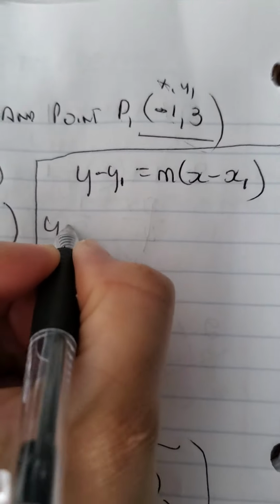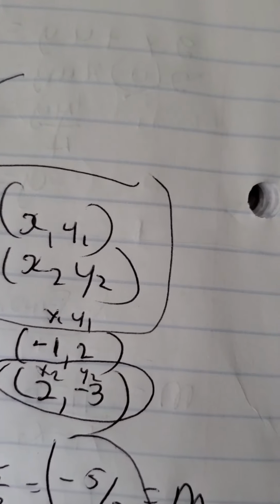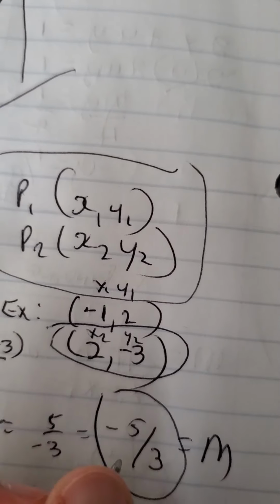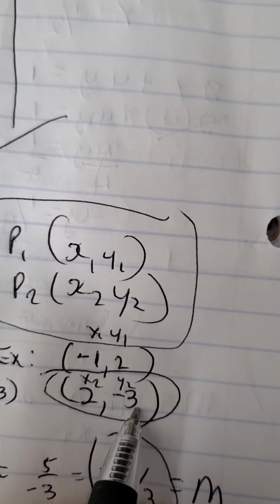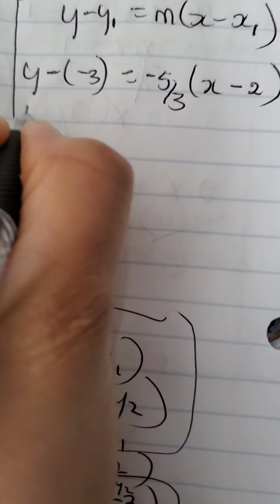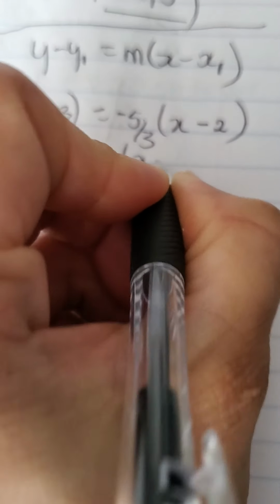Okay, so that's y minus. So in this case, I know it's y2, but it's the same. It's just saying I'm using one y. All right. So it's my y2 I'm using in this case. So that's -3. And my slope remains the same, x. And I'm using my x2 to show you that it's going to be the same. So minus x2, x2 is positive. So here we go. That's y plus 3 equals -5/3 x minus 2.